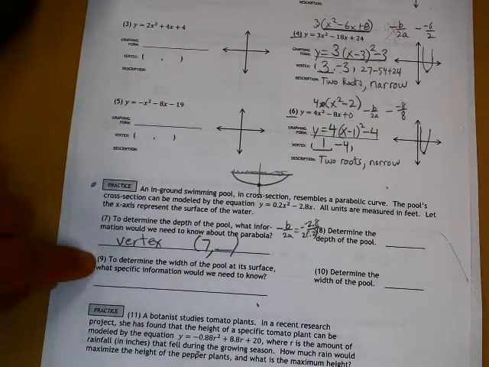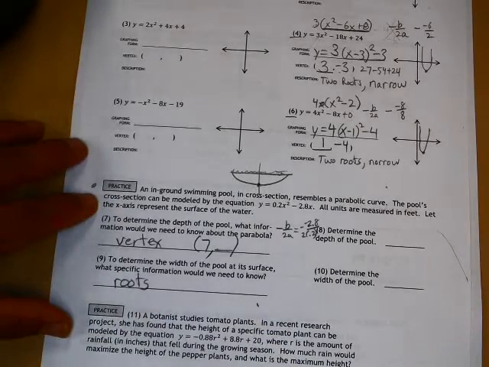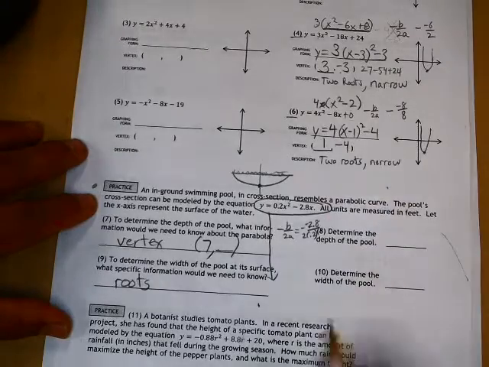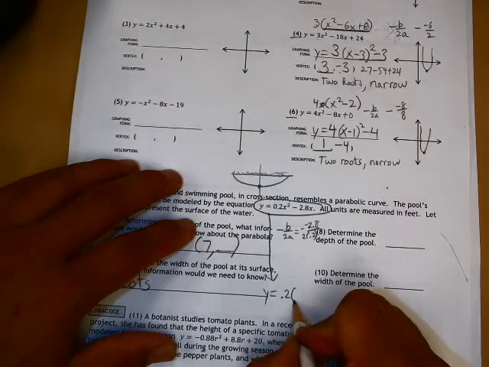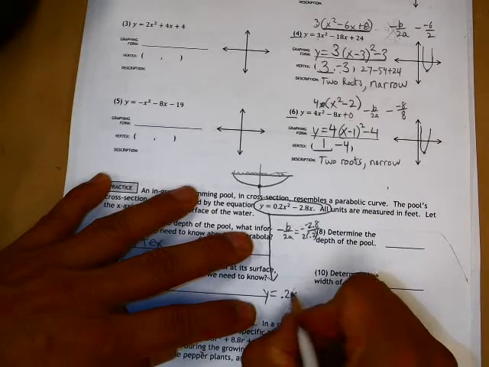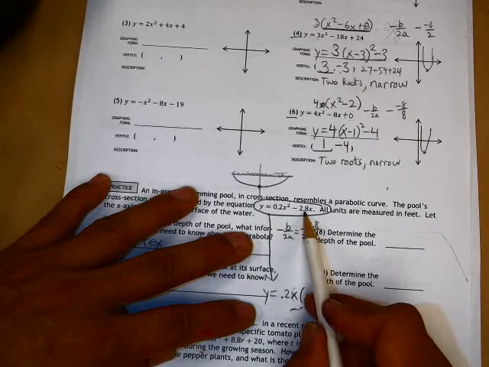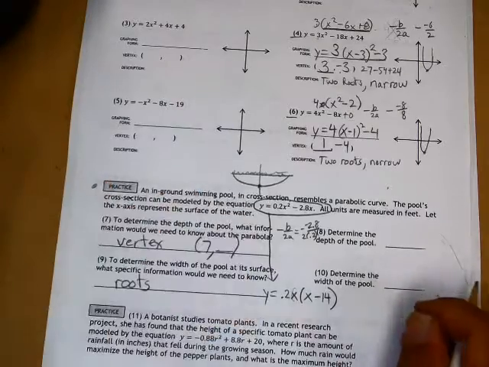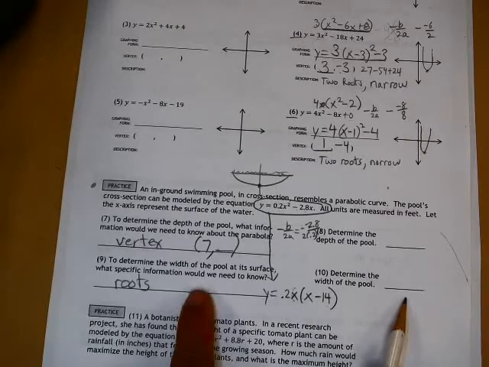Determine the width of the pool. What specific information will we need to know? The roots. So to find the roots, let's start with this one here and work that one down here. I would factor out a 0.2. So y equals 0.2 times, actually, a 0.2x, I'm sorry. 0.2x, you're left with x, and then when you divide 0.2 into 2.8, you get a 14. Oh, that came out nice and evenly. So from there you can figure out what the roots are, and then you can determine the width of the pool.